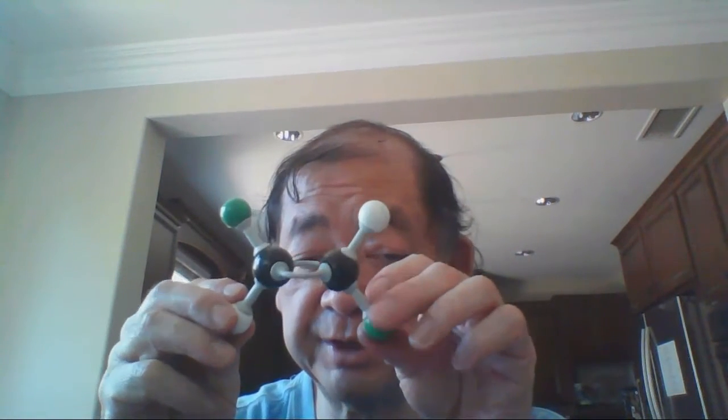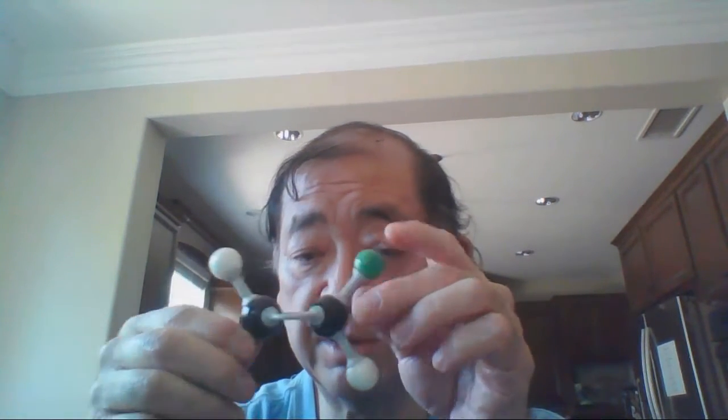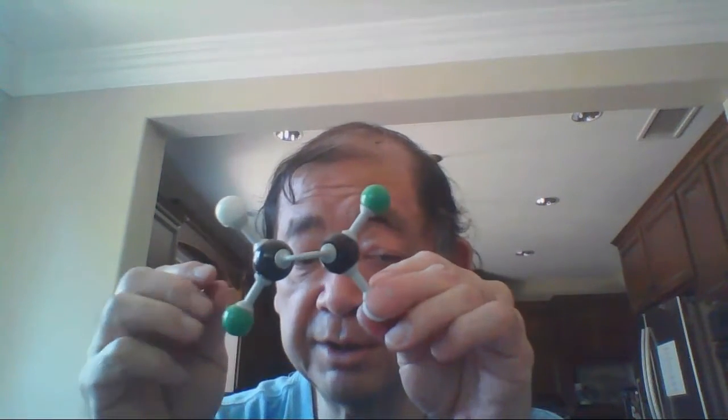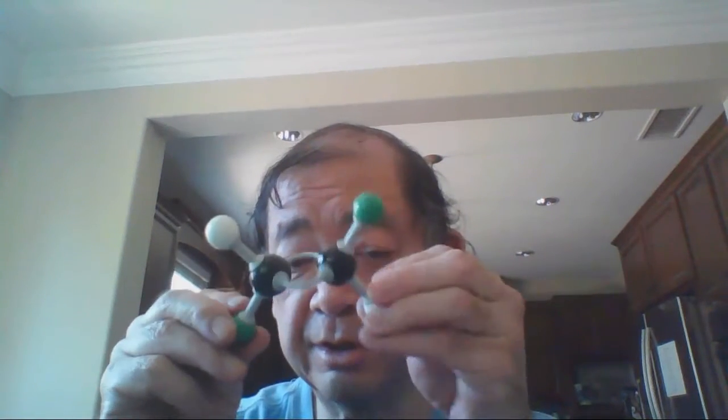Remember, there's no bond rotation. So I showed you this. If we have C2H2Cl2, the chlorines, we have to have a pi bond. The U value is 1, and we don't have enough atoms to make a ring. This is what we would have. This is what we call the trans alkene.